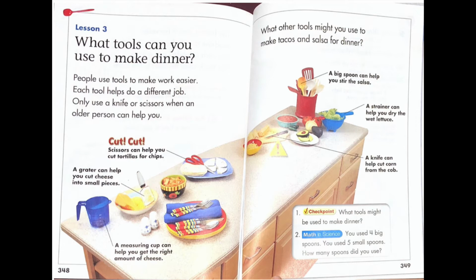And then on the side here, we have another one that says a strainer can help you dry the wet lettuce. We don't want to eat lettuce when it's super wet. We want to make sure it's nice and dry, but we have to wet it to clean it, to make sure that it's good for us. So that strainer helps to get all the water out of the lettuce.